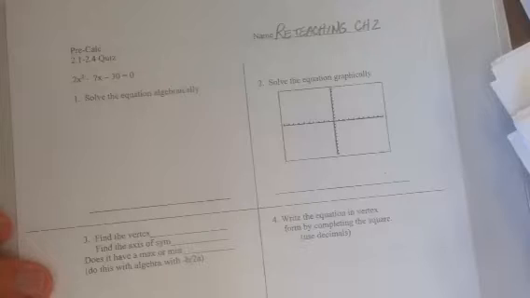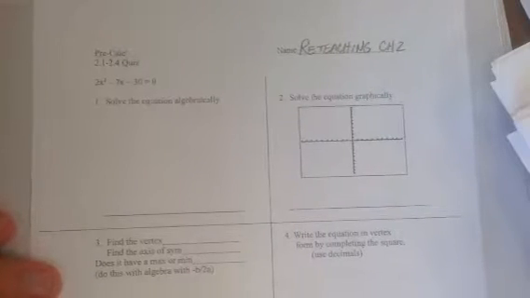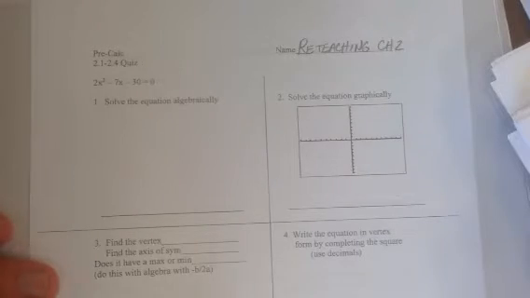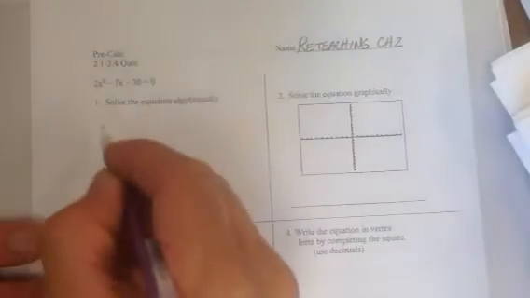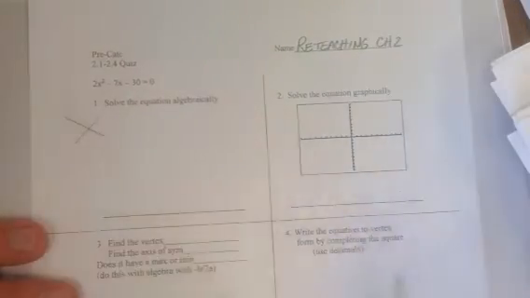Okay, this is a reteaching video for those of you that did not get Chapter 2 the first time. Here's the information again in a little bit different way. First one says solve the equation algebraically, which we can do a couple of ways. We could use the quadratic formula, we could factor it, we could even use the completing the square method. I'm going to try to use the x-wing factor method.